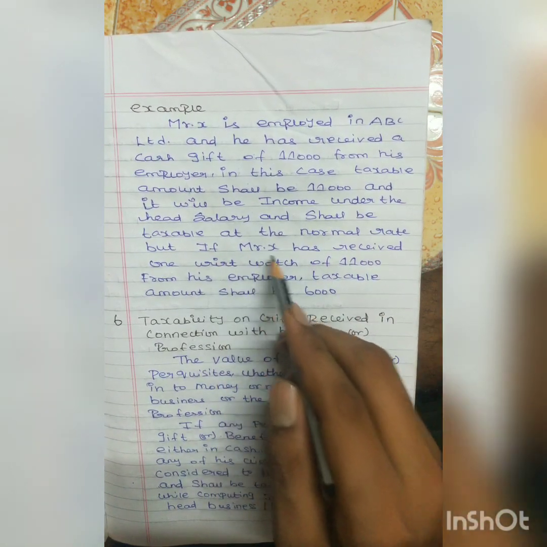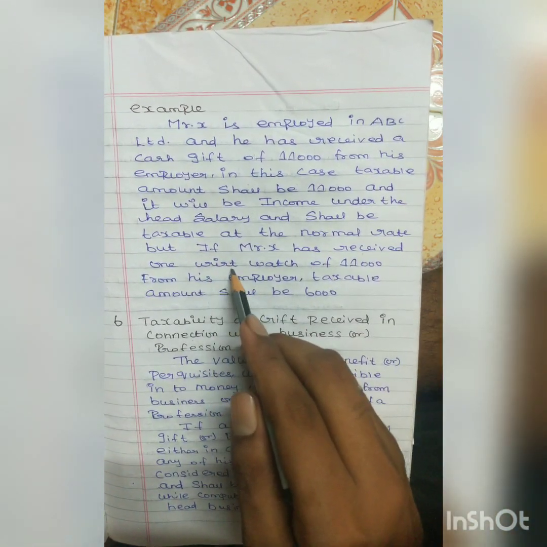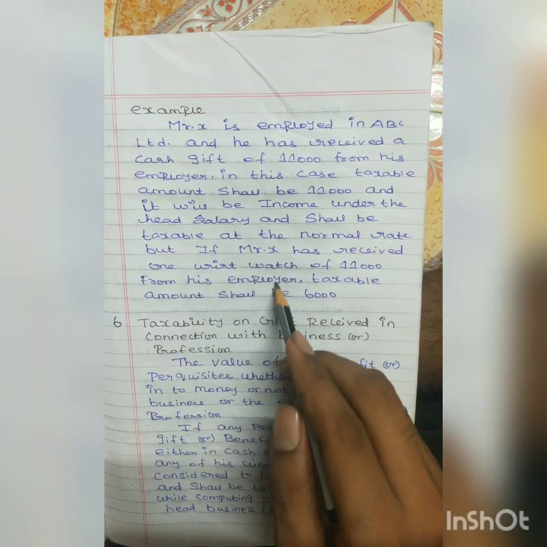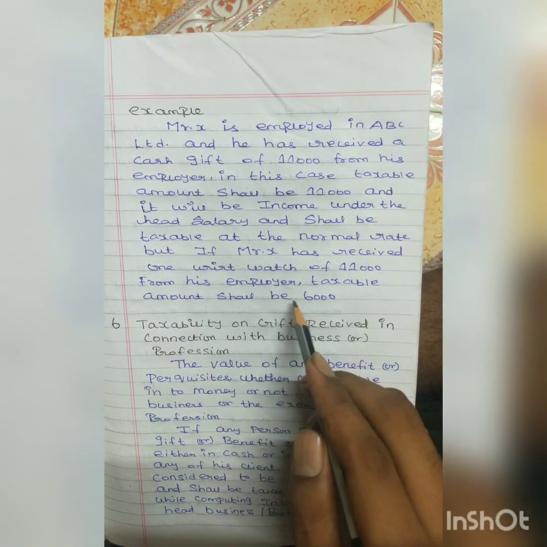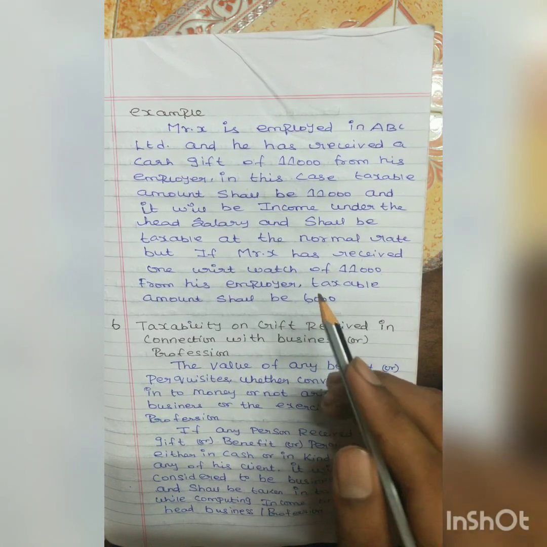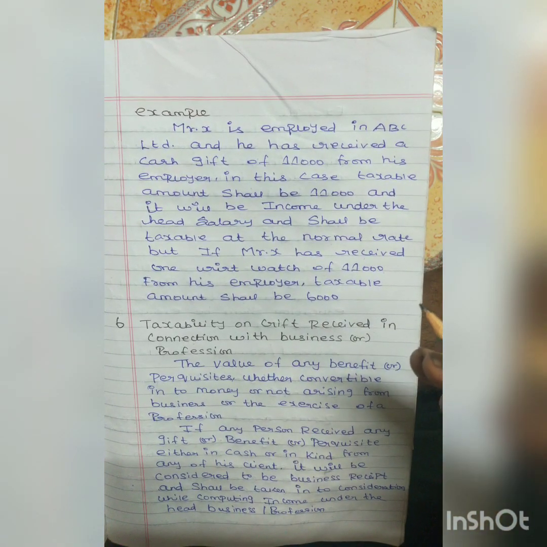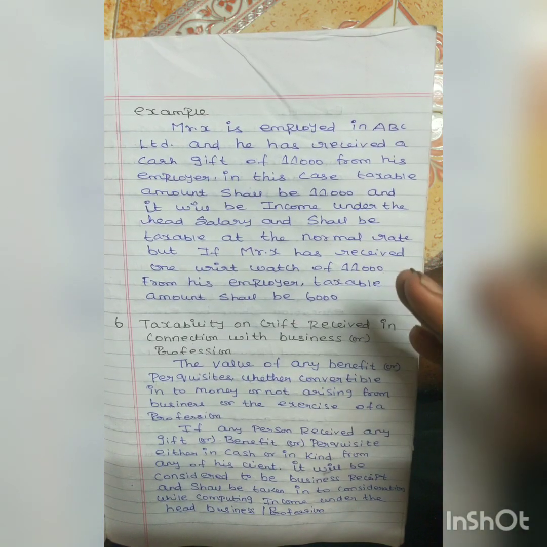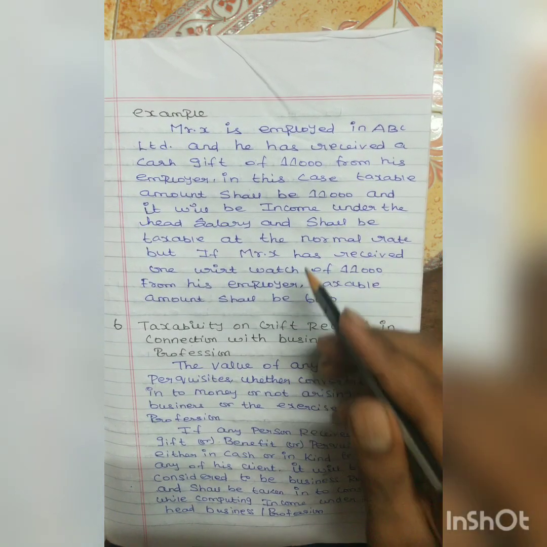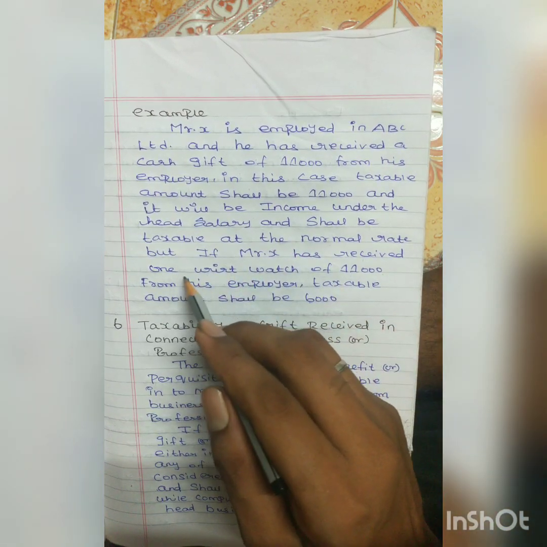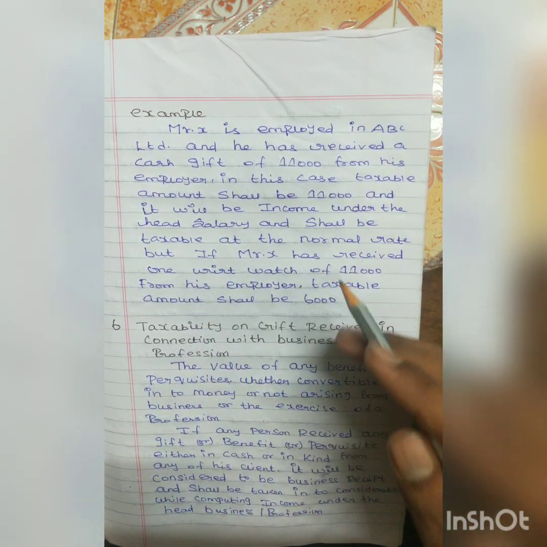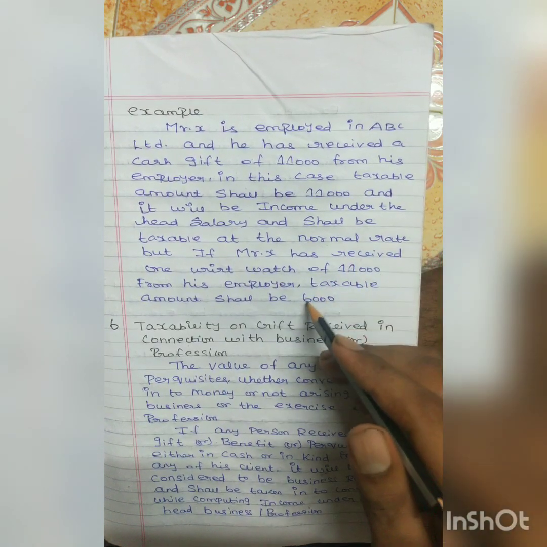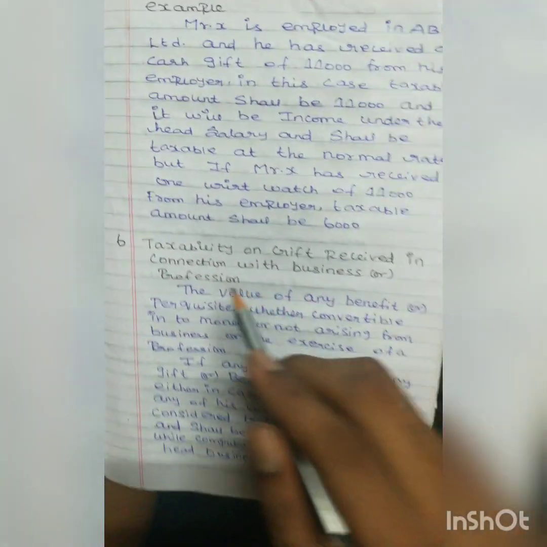If Mr. X has received one wristwatch, which is in kind, of 11,000 from his employer, the taxable amount shall be 6,000, because if the employee receives a gift from the employer in kind, it is exempt up to 5,000. Here the wristwatch value is 11,000. It is exempt up to 5,000. So 11,000 minus 5,000, it will be 6,000. So the 6,000 will be taxable.